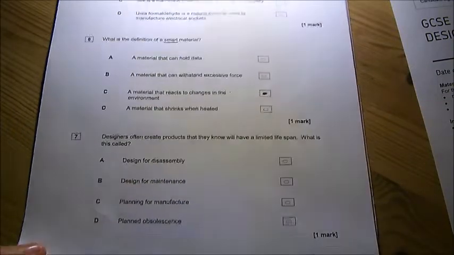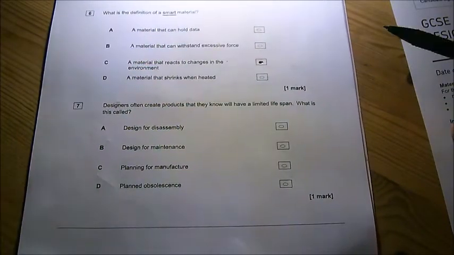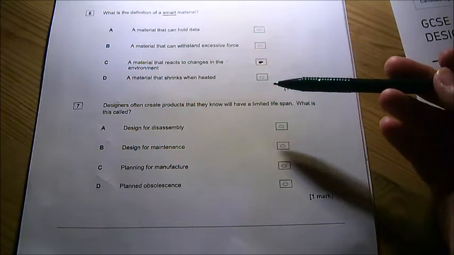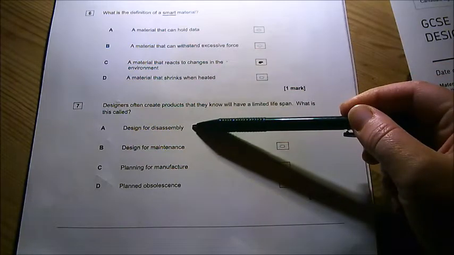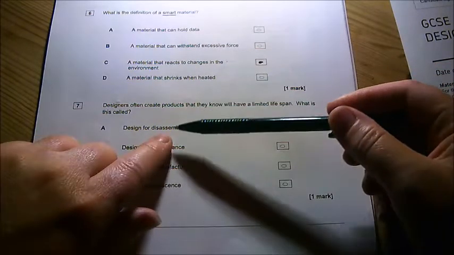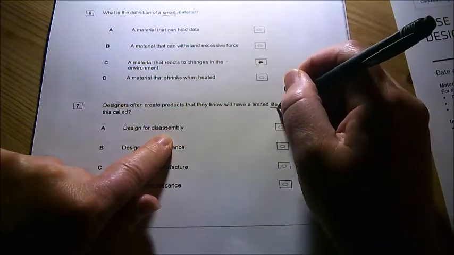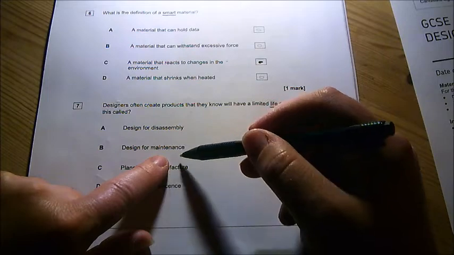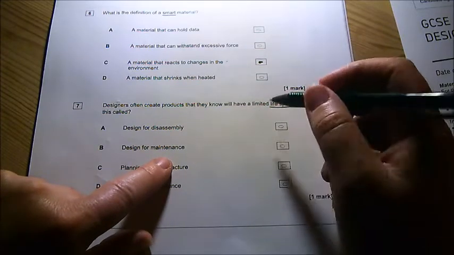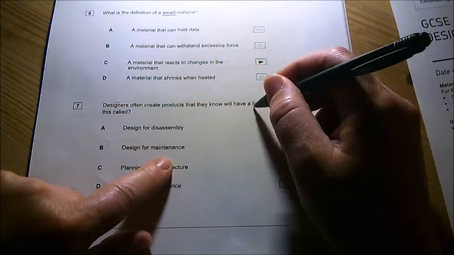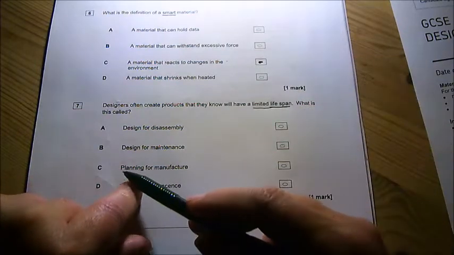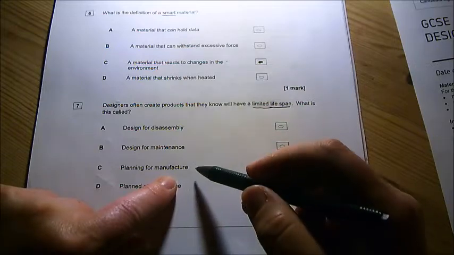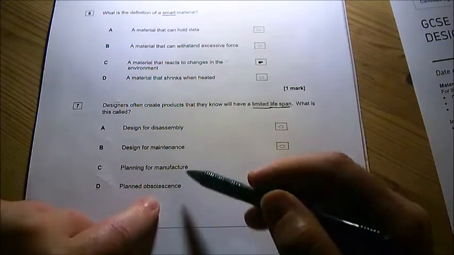Okay, question 7. Designers often create products that they know will have a limited lifespan. What is this called? Design for disassembly? Well, that's taking something apart. That's got nothing to do with lifespan here. Design for maintenance. Maintenance is to keep something going, so that's not a limited lifespan, is it? Planning for manufacture. Manufacture means making, so it can't be to do with that.